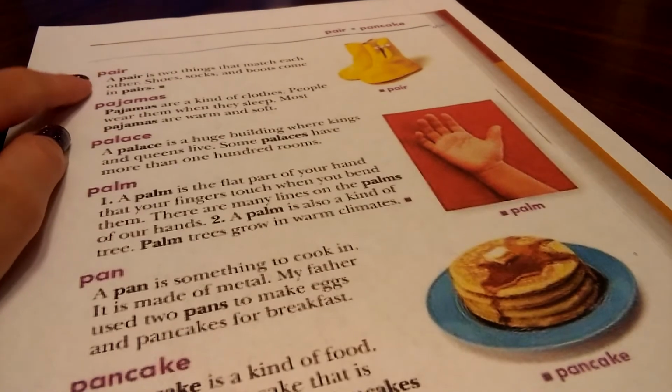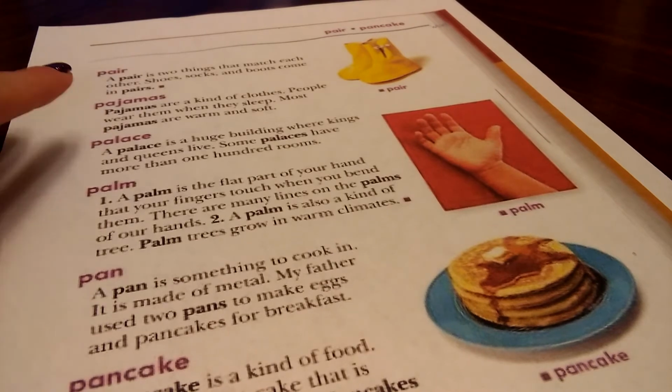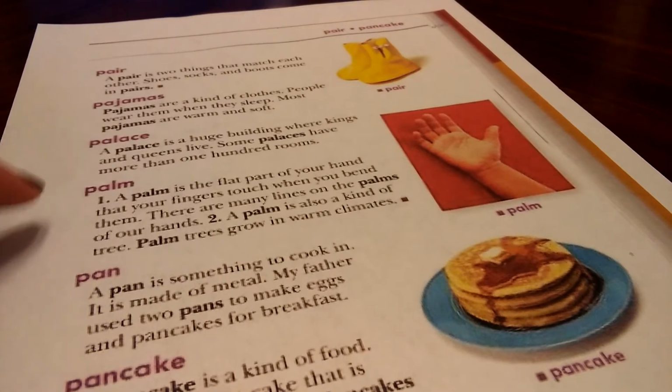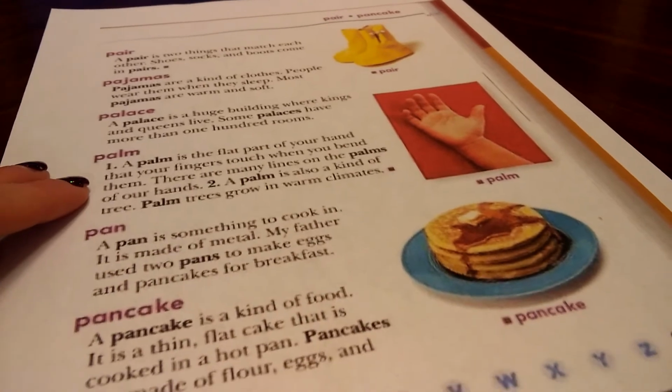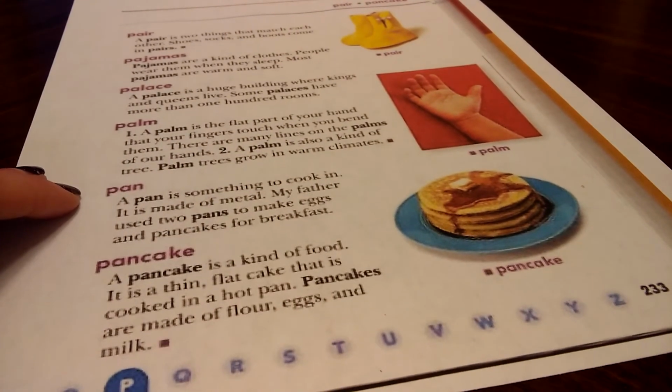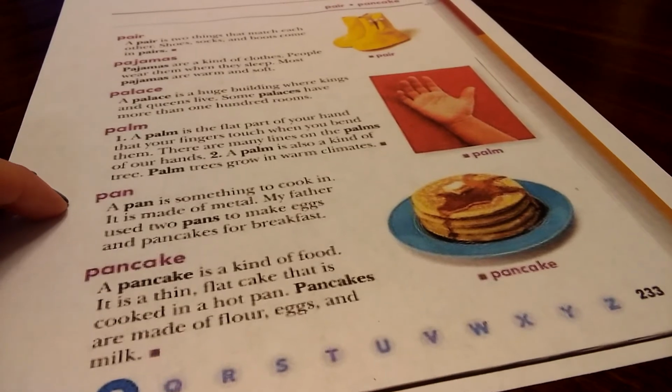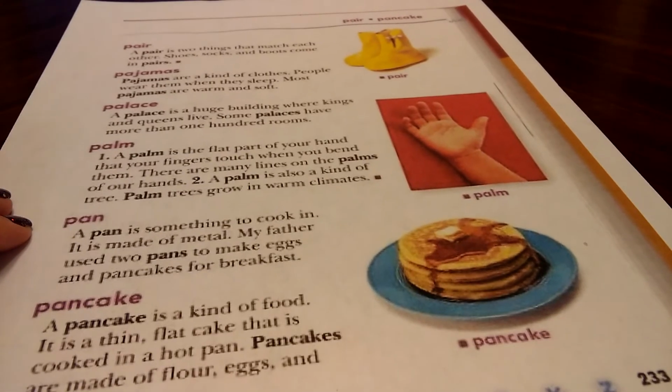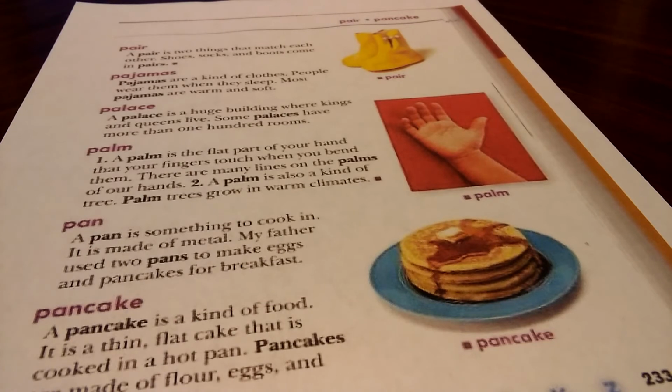Each one of these words are called entries, and that's just a big word for the words that are in the dictionary. They're called entries, and the words at the top are guide words. You can remember because they help guide you or help you to find the word that you are looking for.